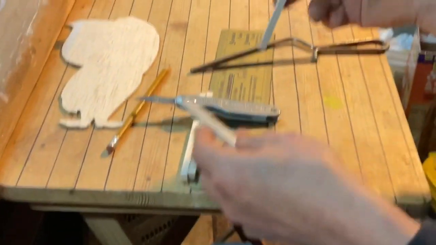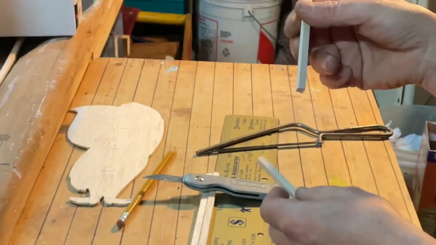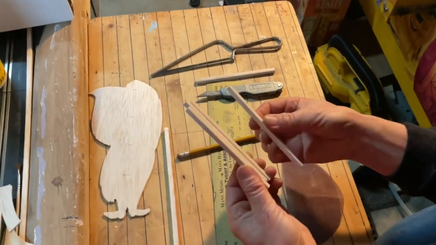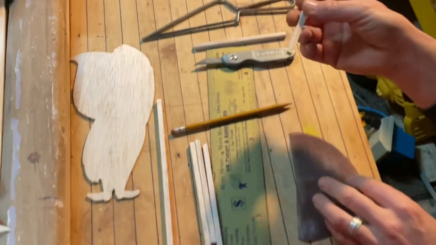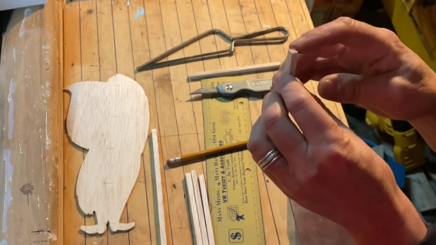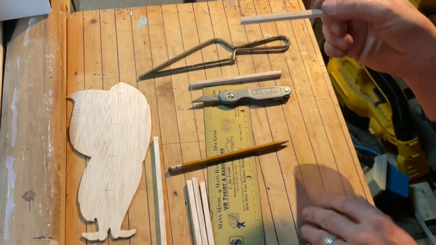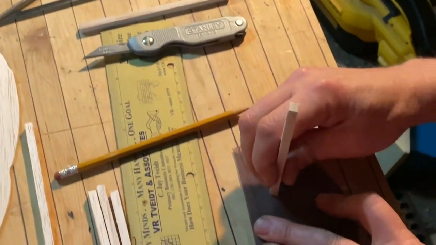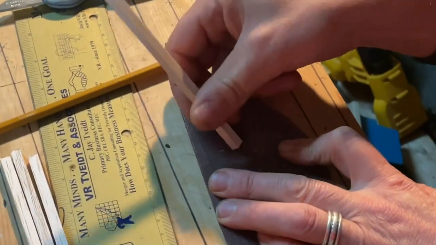So I'll keep on doing this, and when we come back, we'll start gluing it on the back side of our guy. Okay, so I went ahead and got all my pieces cut. Now what I need to do is just dress up the edges because they might be a little bit frayed. So I have a little piece of 220 sandpaper, and all I'm going to do is dress this up lightly.